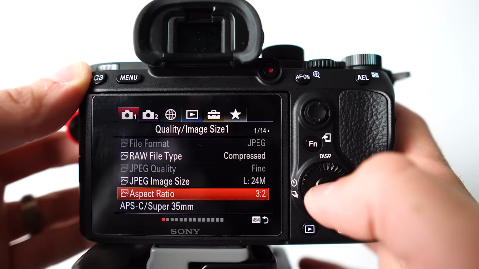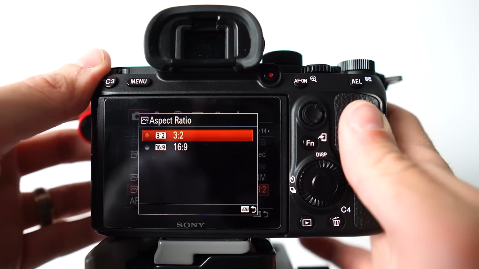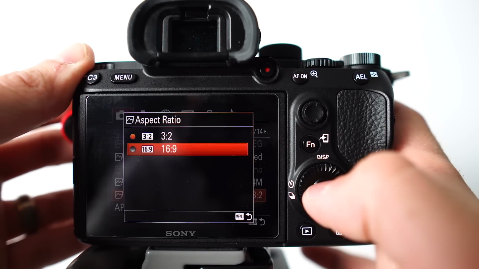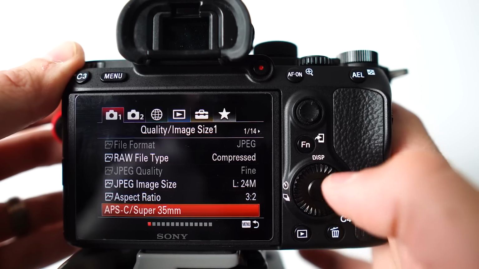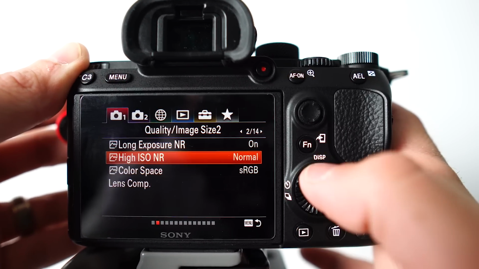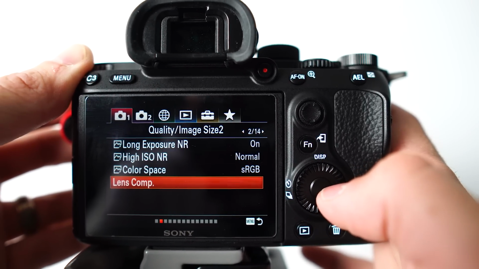Aspect ratio, leave as 3:2 in photos. If you did want to shoot in 16:9, you could. You're not actually using the full frame. So shoot in 3:2 because you can always crop to 16:9 afterwards if you wanted to. You can leave that like that for now. Long exposure NR on, high ISO NR normal, color space is always sRGB.